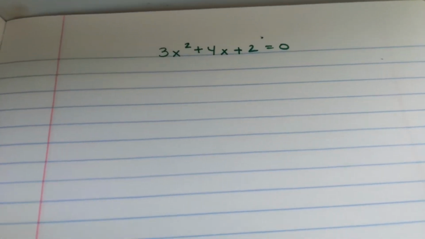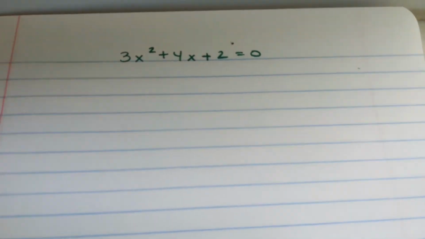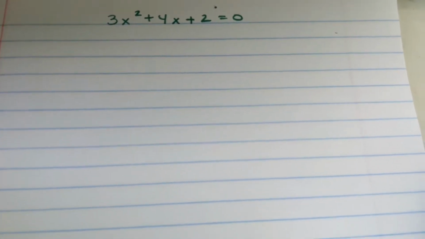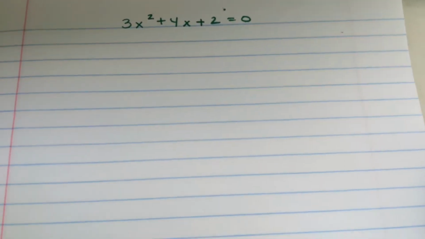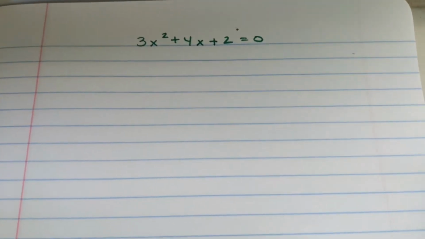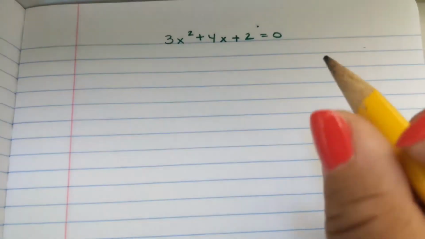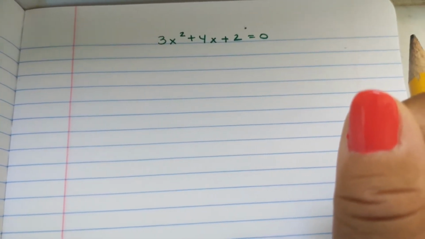Hello ladies and gentlemen, I'm back once again, and here we are solving our last type of problem for solving quadratic equations using a quadratic formula. Just like in our last videos, we're going to begin the same way. So I have my equation. My equation is equal to 0, so one step is already done for us.